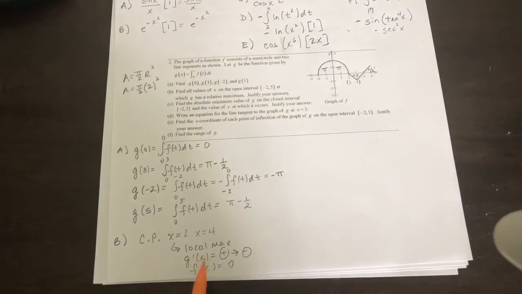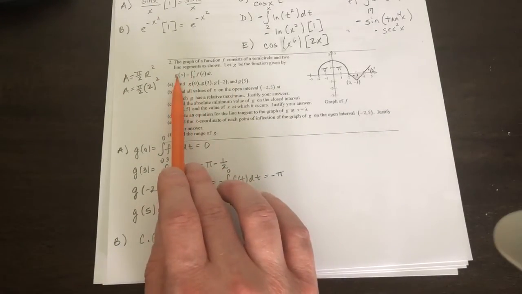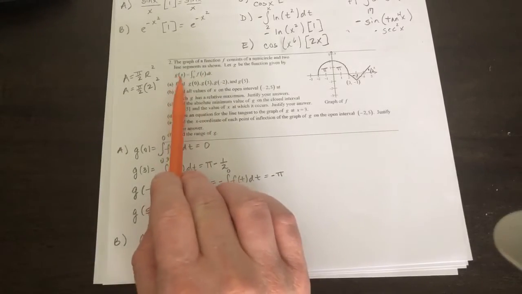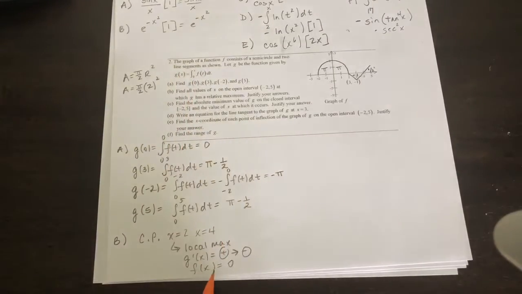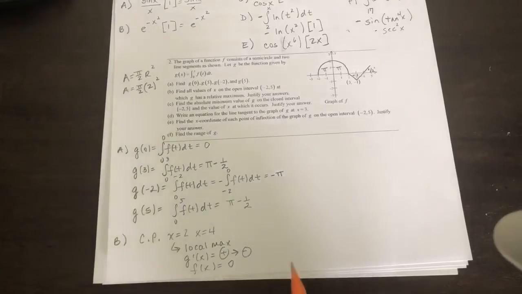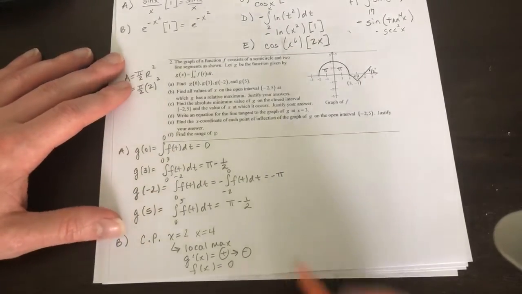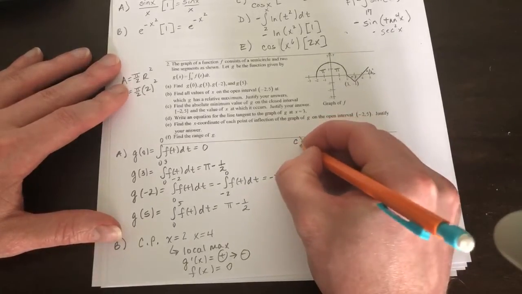When we're looking at derivatives, we said that critical points occur where the derivative is equal to 0. So if I take the derivative of this integral, I get the original function f of x. So we're looking where it goes from positive to negative. Part C, sorry, I jumped the gun.